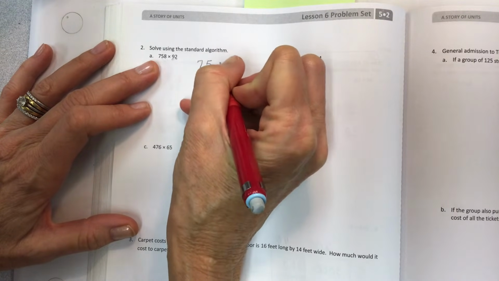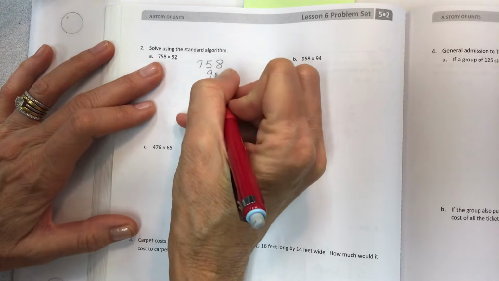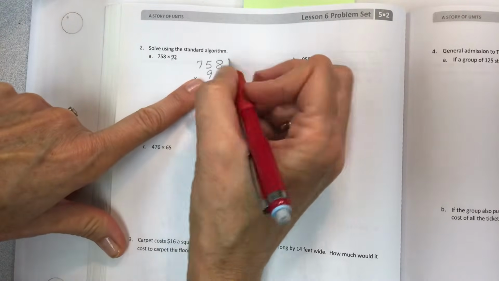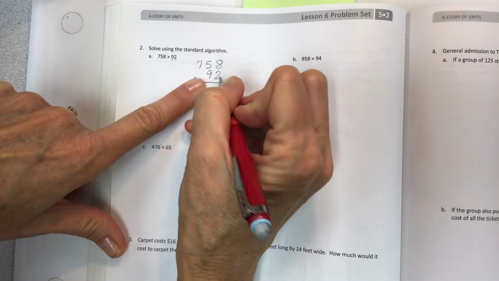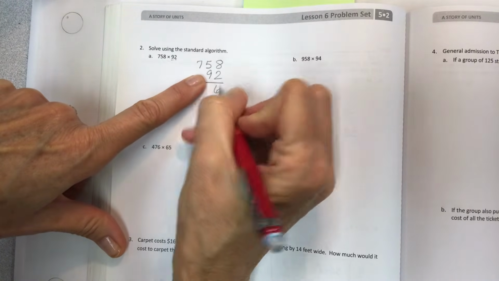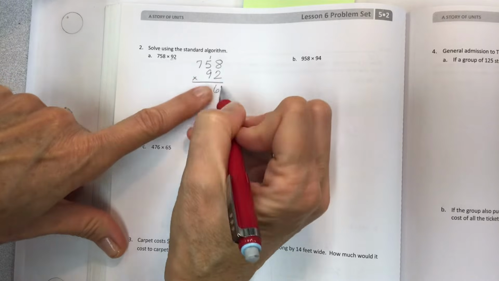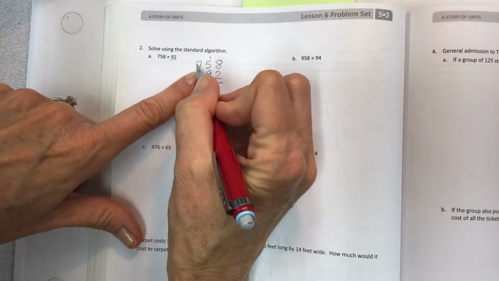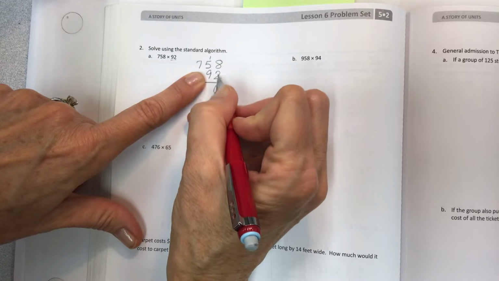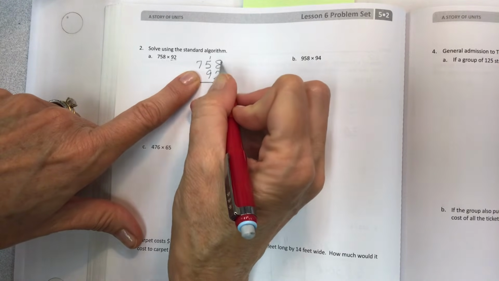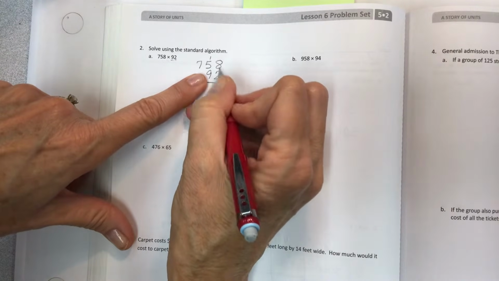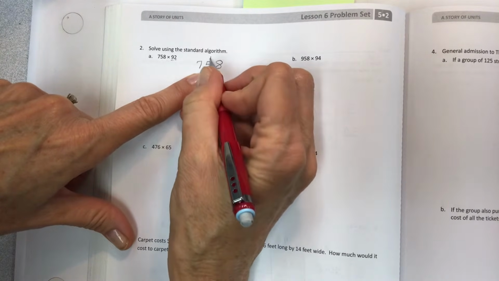Give lots of space for yourself here as you write the standard algorithm. Okay, so start multiplying with your 2 ones. 2 times 8, 16. Carry the 1. Carry it over to the next digit because it's going to be 2 times this, 2 times this, 2 times this. And that's how you do it every time. When you go to here, you're going to start in the ones, then the tens, then the hundreds, in that order. Now that I've done the ones, 2 times 8 is 16, carry the 1.